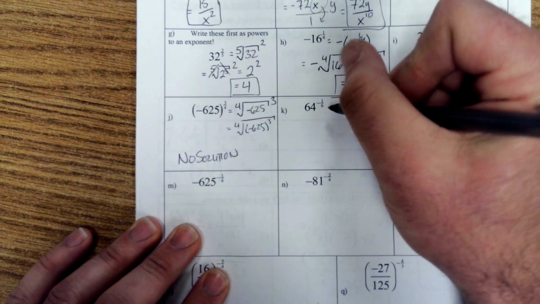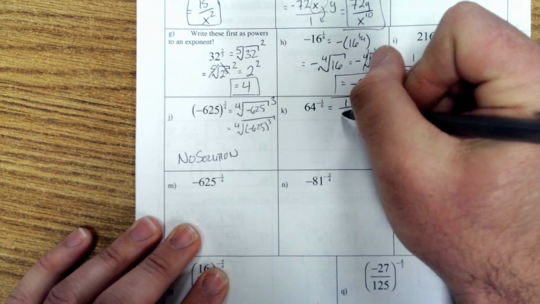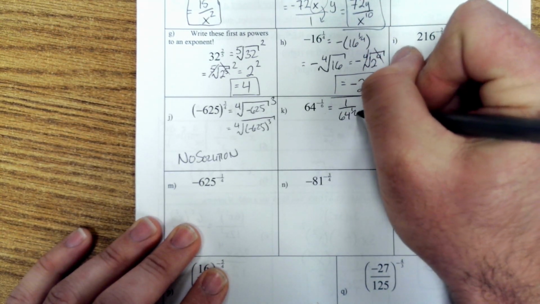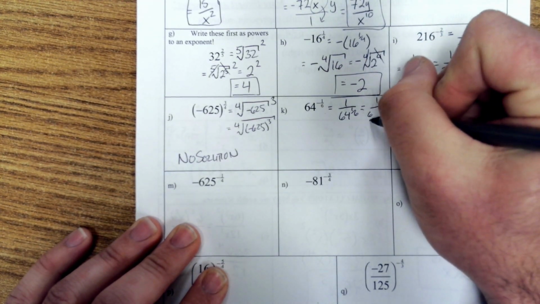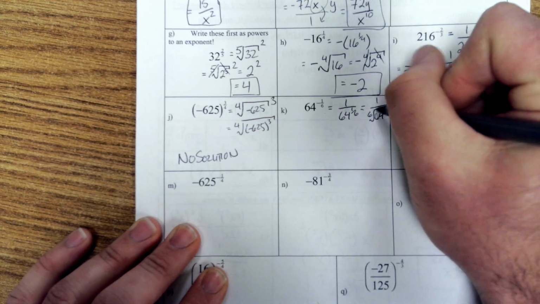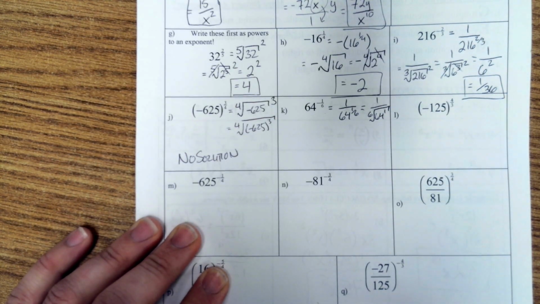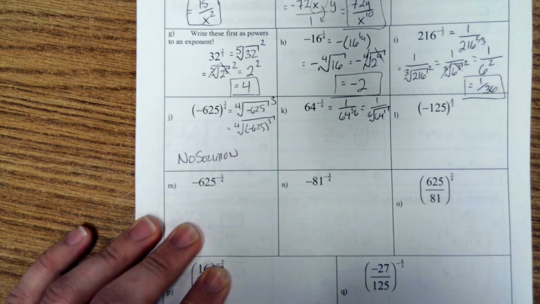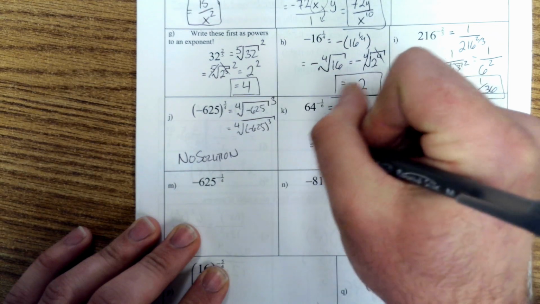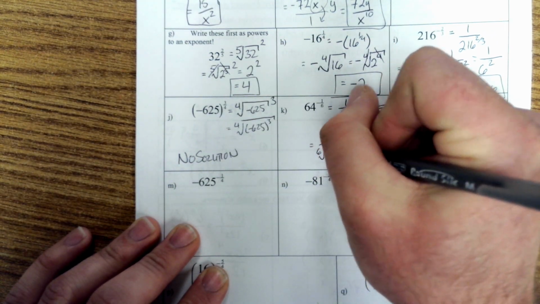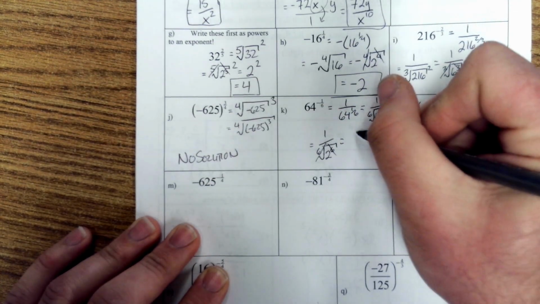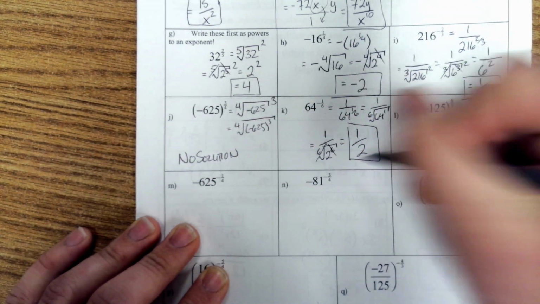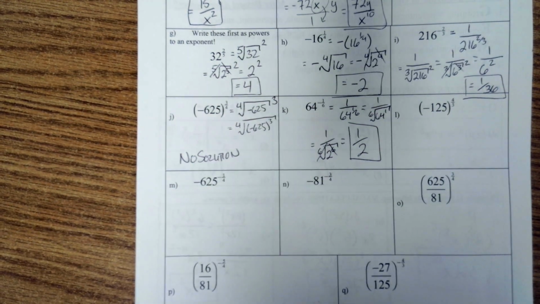K here, 64 to the negative 1/6 power, should be 1 over 64 to the 1/6 power. And then we can make that 1 over the 6th root of 64 to the 1st power. 64 to the 1st power is still 64. Also, 64 is 2 to the 6th power. So we're looking at 1 over the 6th root of 2 to the 6th power. And again, the root and the power cancel each other out. So part K here is really 1/2.